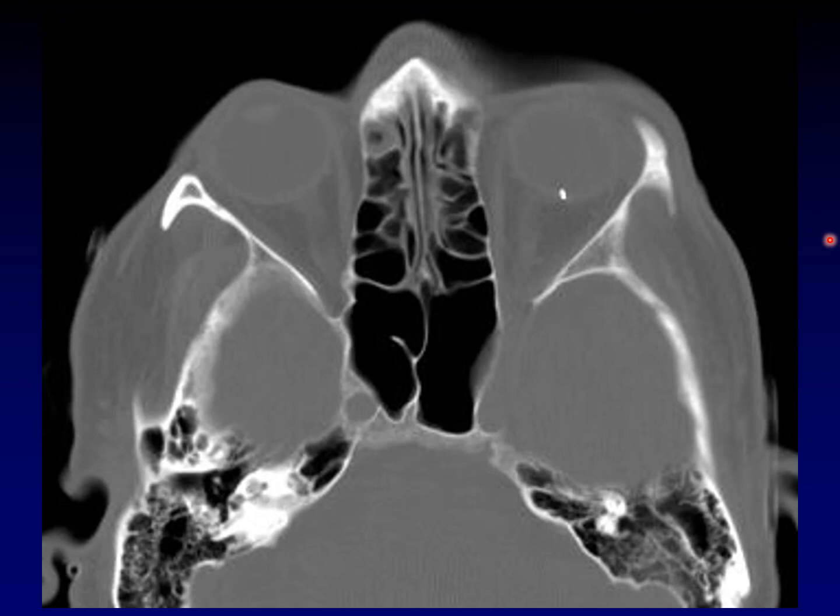You can imagine that this is exactly the sort of patient that we are supposed to prevent from going into the MRI scanner, where the piece of metal is actually up against the retina.